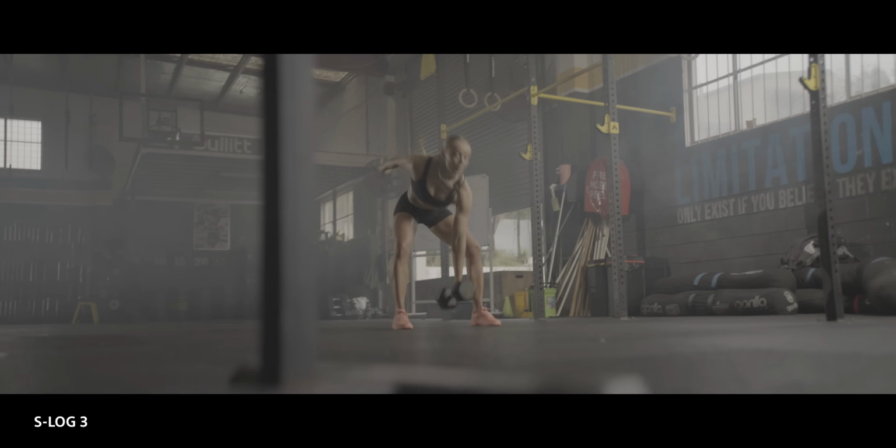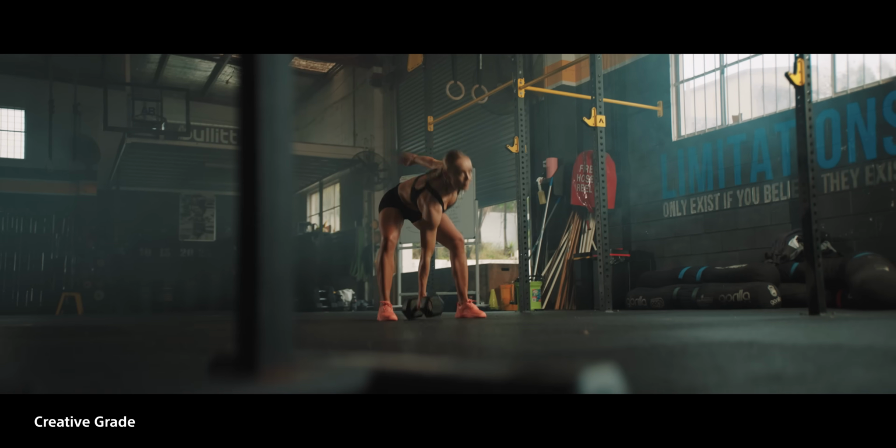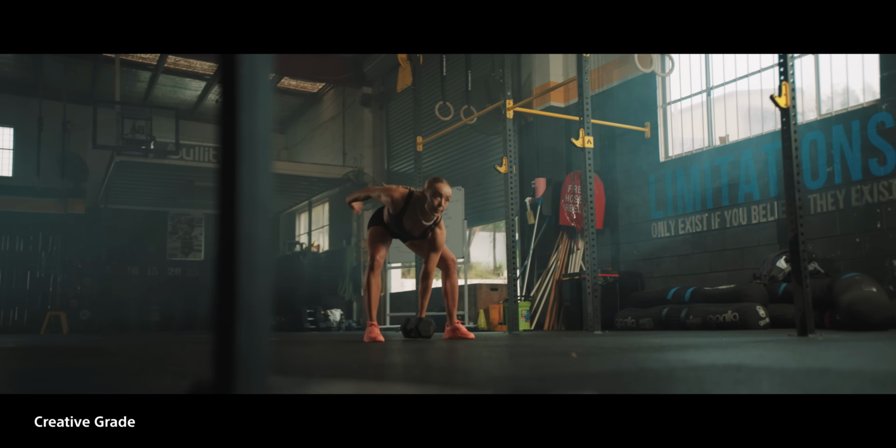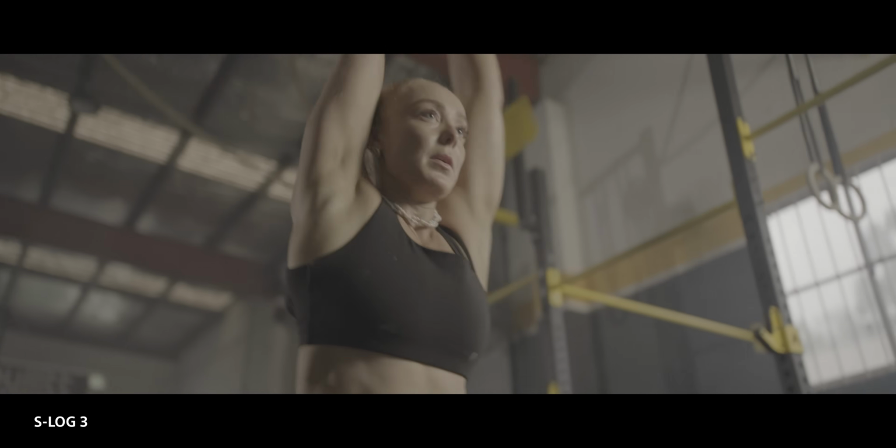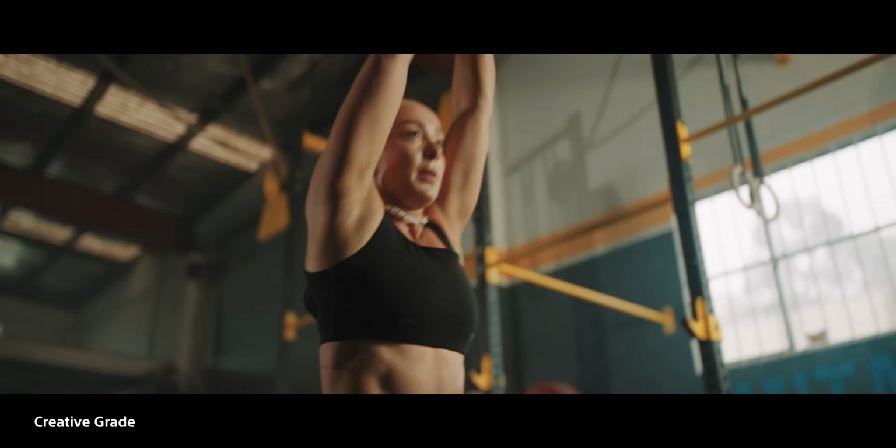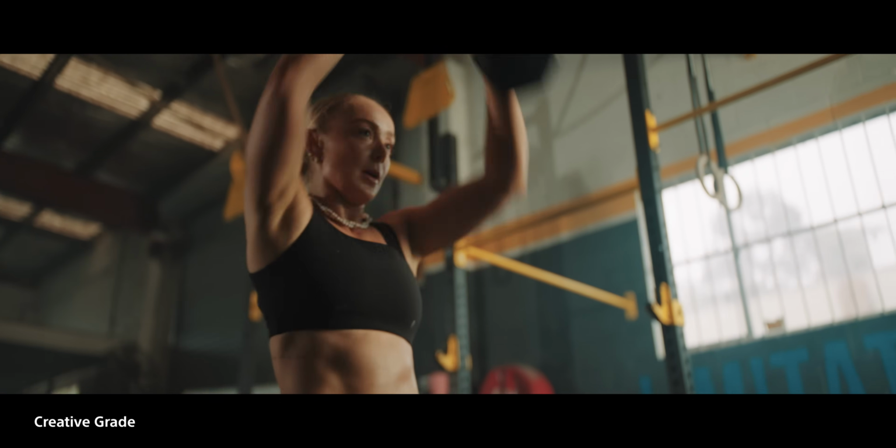Obviously, color grading is one of the most important things when it comes to creating something cinematic, because a lot of times you can make things look a little bit more epic with a very moody color grade. It depends on the story you're trying to tell, but also who it's for, and what the client wants.